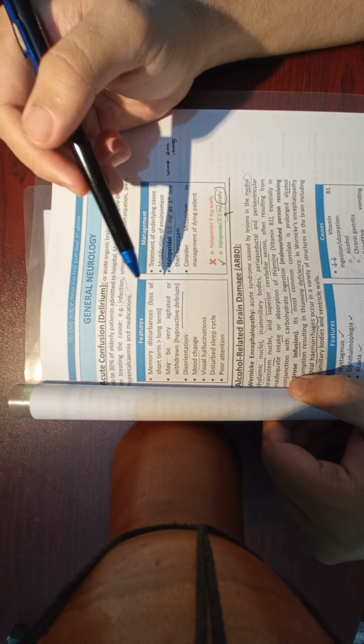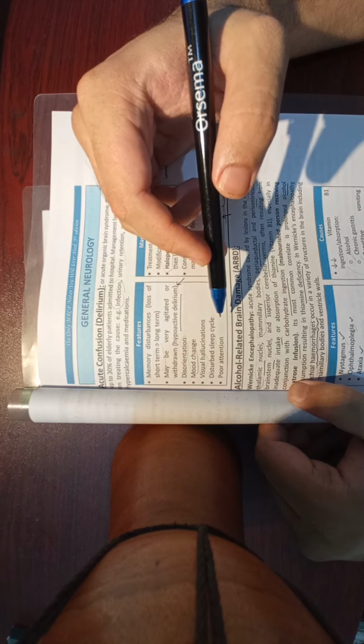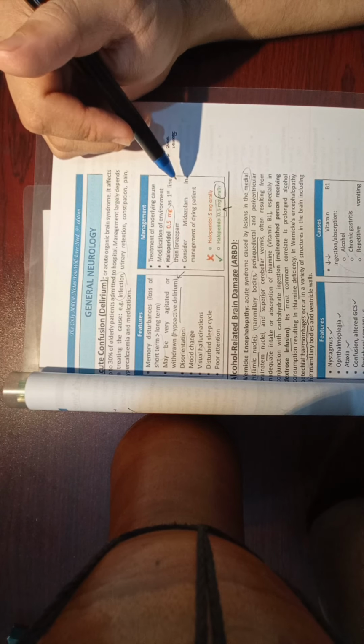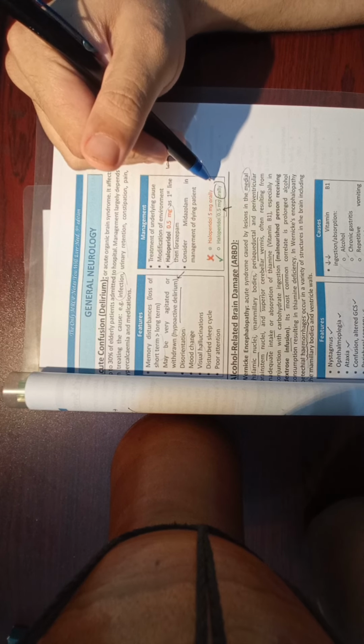Okay, what are the features that are there? It can be memory disturbance, like loss of short term more than long term, maybe very agitated or withdrawn, hypoactive delirium, disorientation, mood change, visual hallucination, disturbed sleep cycle, poor attention. Treatment of the underlying cause is important. Modification of environment; haloperidol 0.5 mg as first line is given for acute confusional state. Consider midazolam in management of the dying patient. Haloperidol half a milligram orally is better, not 5 mg orally.